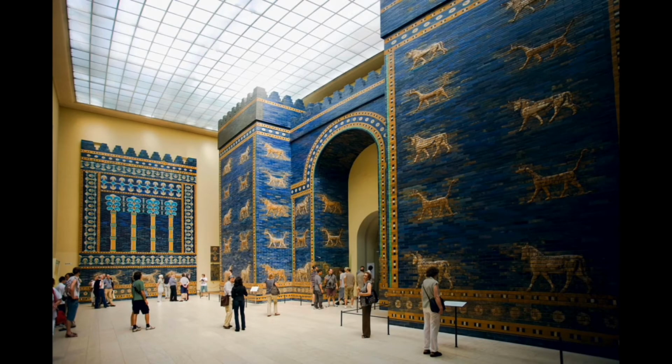This is the Ishtar Gate, now in the Berlin Museum. The bricks were glazed with this striking blue colour, and you can see when you contrast it with the people just how imposing this gate would have been.